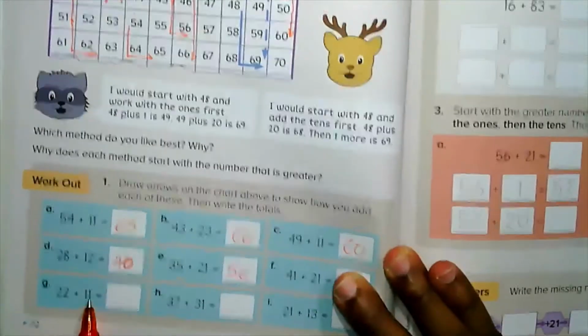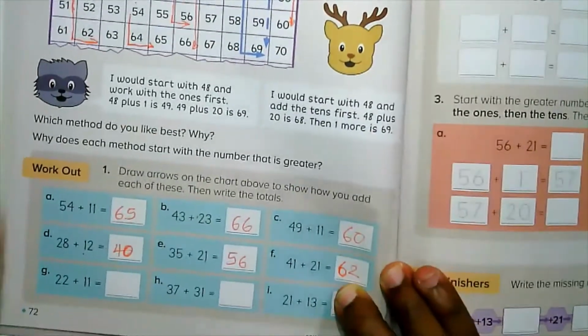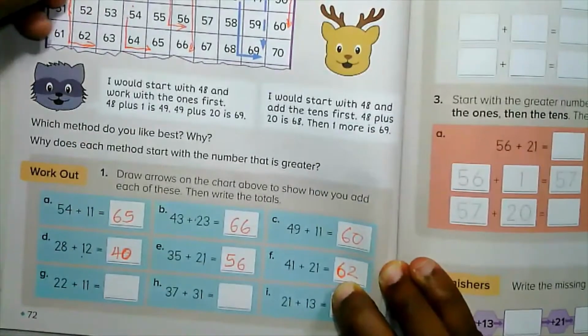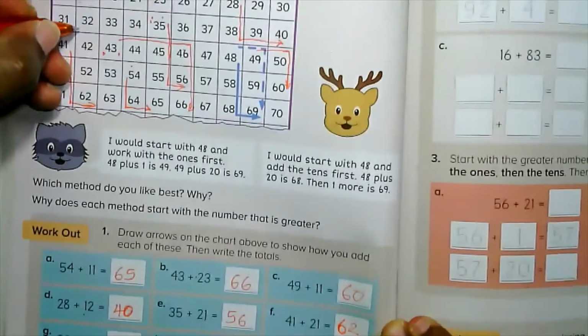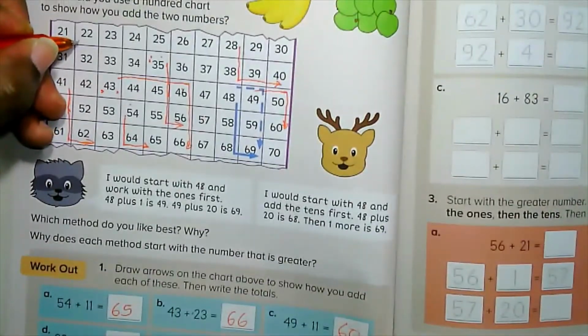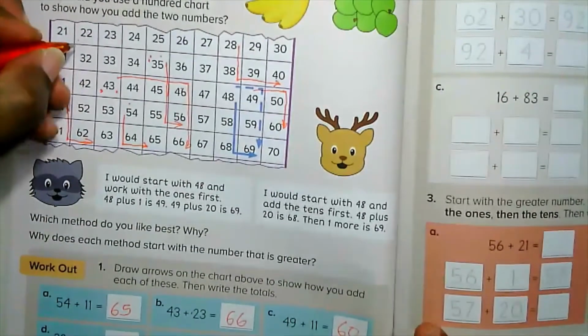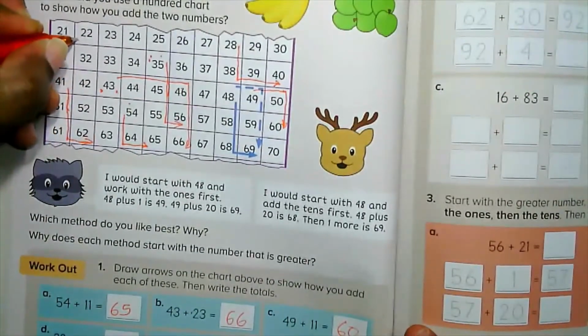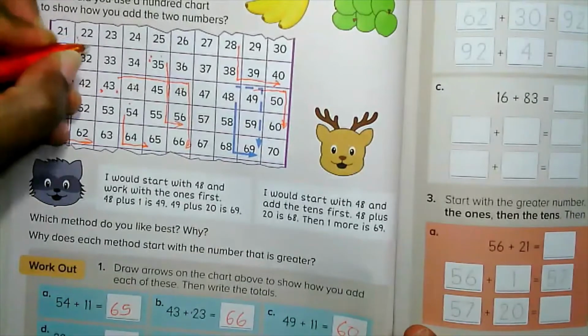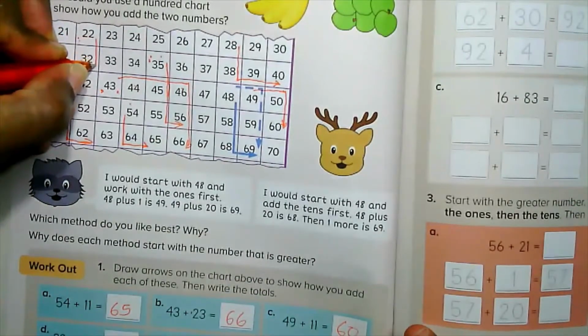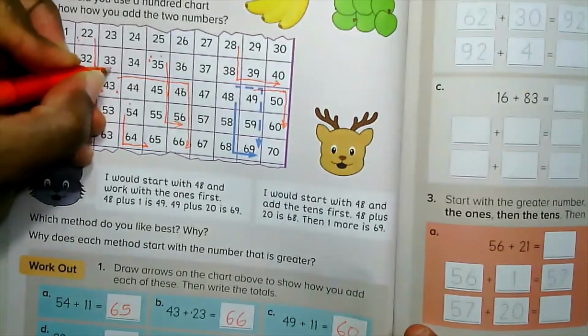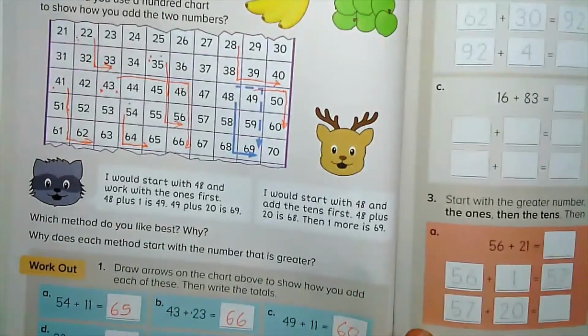Part G, 22 plus 11. So we start from 22 here, 22 plus 11. We go, 11 is 1 ten, right? 1 ten and one ones. So we have 33.